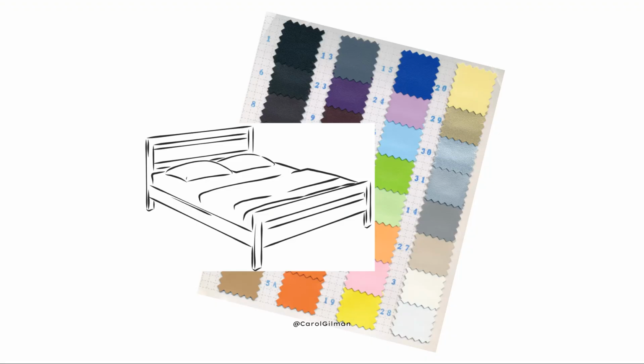Well, in this video, we're going to go behind the scenes and see how a designer may choose colors and what they use to help choose colors. So let's get started and take a look at how this process works.